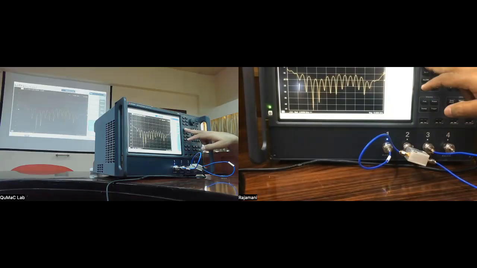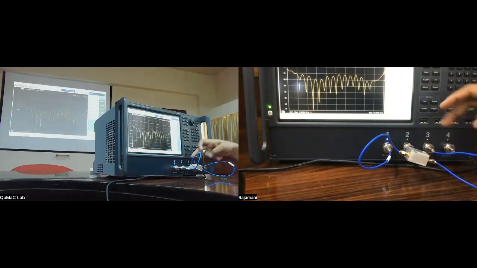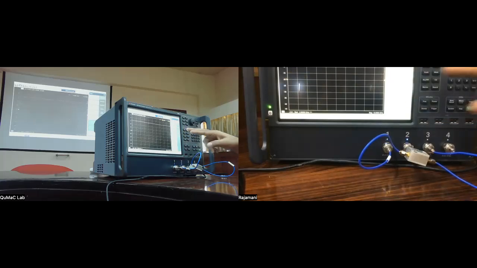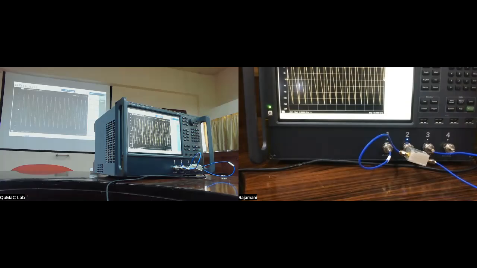So I will go back to measuring the standard direction, which is input coming from port 2 and output is either port 1 or port 3. So first, let's look at S12, auto scale. This is your magnitude. Now I'm going to go and look at phase here. Can everybody see the screen? What's happening here?